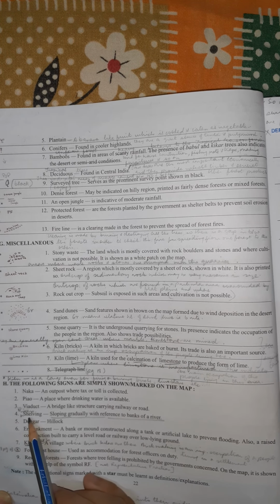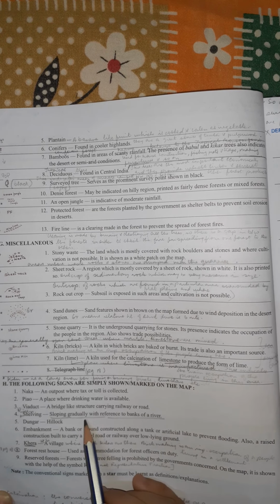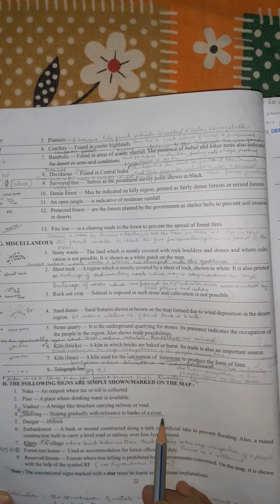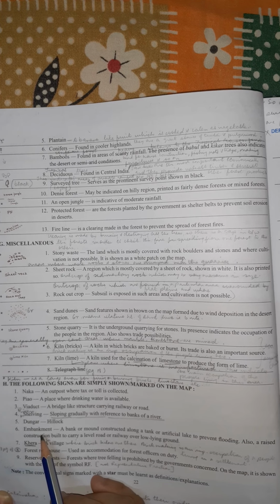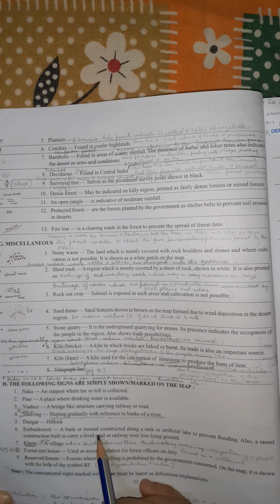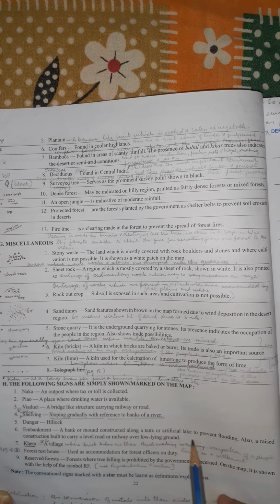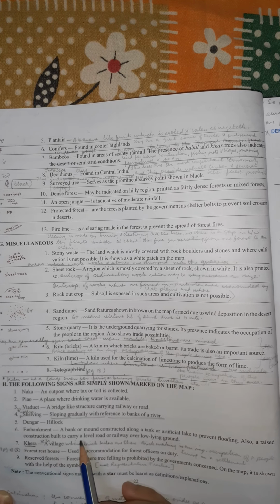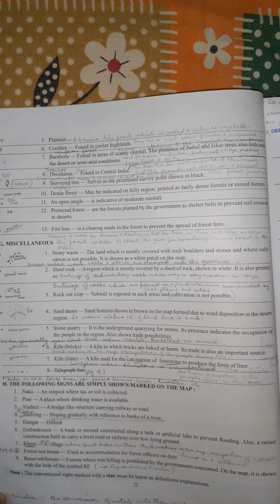4, Shelving, usually rivers shelving will be printed. So sloping gradually with reference to banks of a river. Number 5, Dunga, refers to a hillock. Number 6 is embankment, a bank or mound constructed along a tank or artificial lake to prevent flooding. It is also a raised construction built to carry a level road or railway over low lying ground.